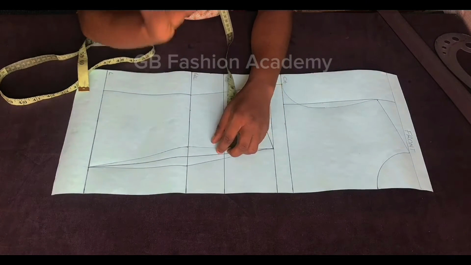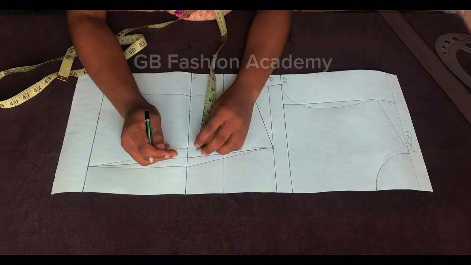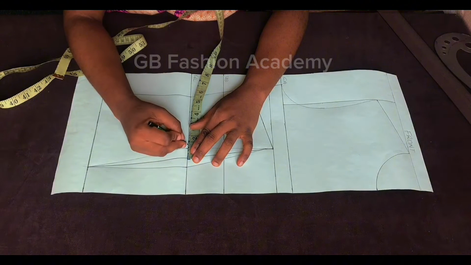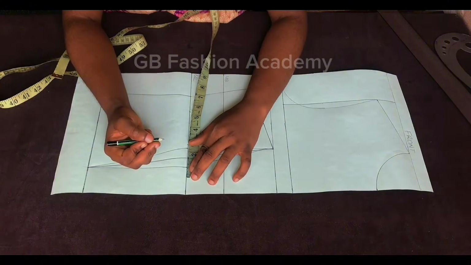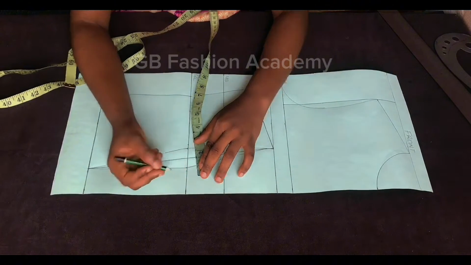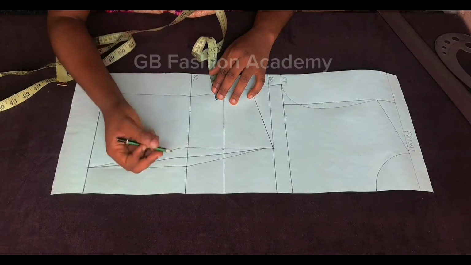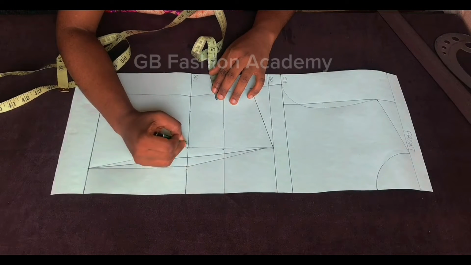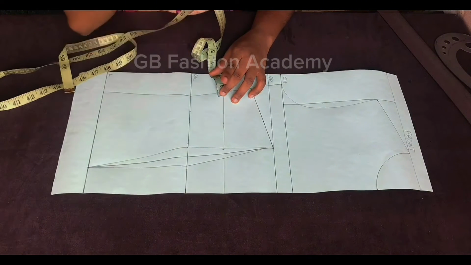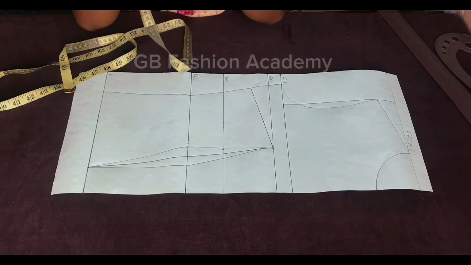Do you understand? So that 1 inch on my dart line now, I will mark 0.25 here and also mark 0.25 here, meaning that I've taken out half an inch from the 1 inch I want to use as my dart. I have taken 0.25 on both sides of this dart, meaning I have taken half inch. So the remaining half inch, I'm going to use it to take another dart.